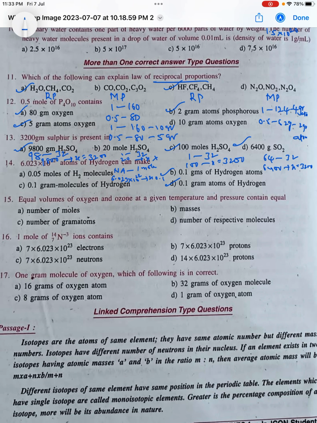But here 0.05 is again wrong. Here we have 0.1 in the case of B and D. So B and D are correct. Right? Next. And here it is again atom is said, but in the C option molecule is said. That is the reason C is not correct.